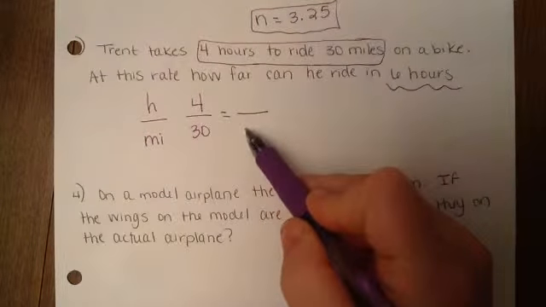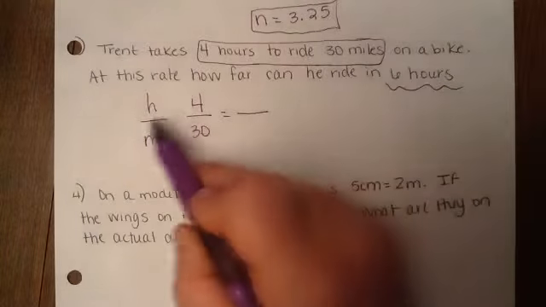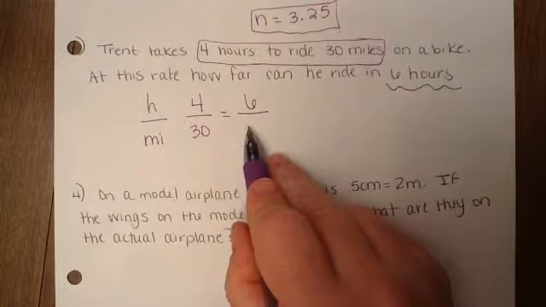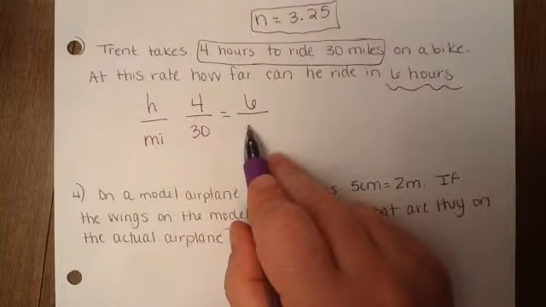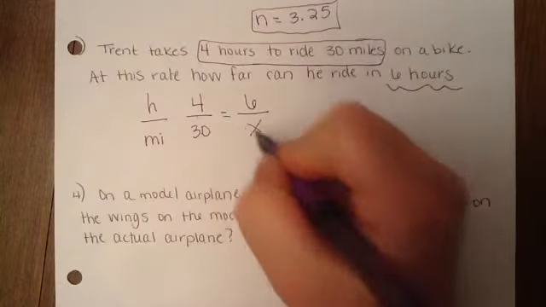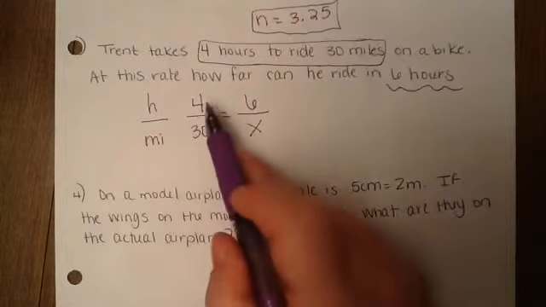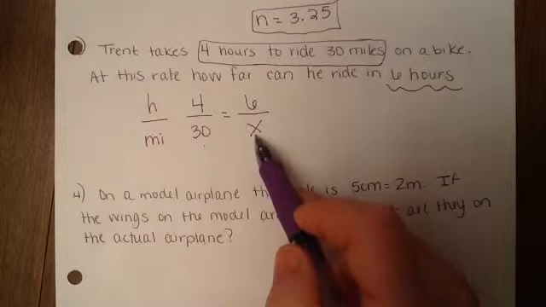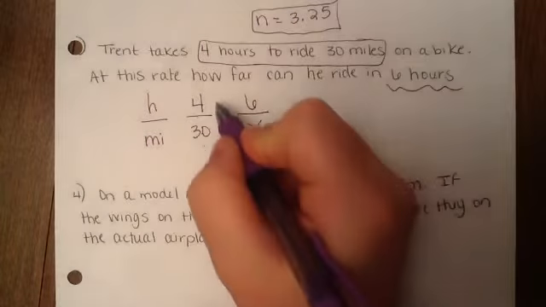Where will 6 go? On top in the hour spot. Do I know how far he rode then? No, so what will I put here? A variable. 4 hours goes with 30 miles. 6 hours, we're not sure. So how will we solve this?